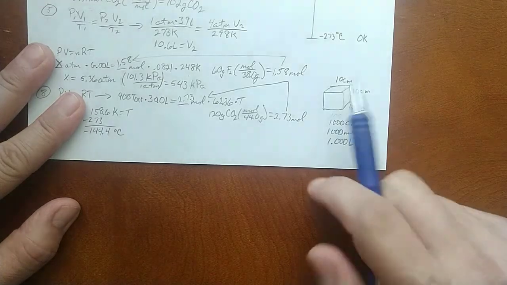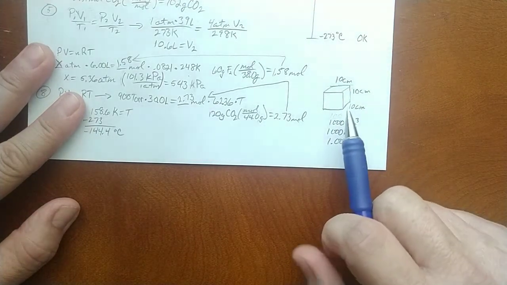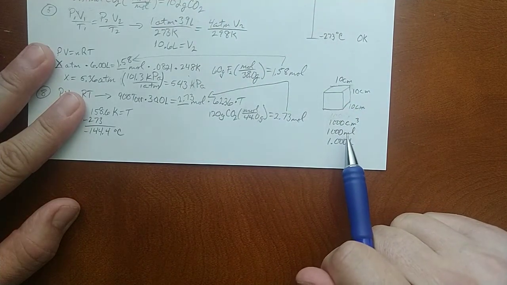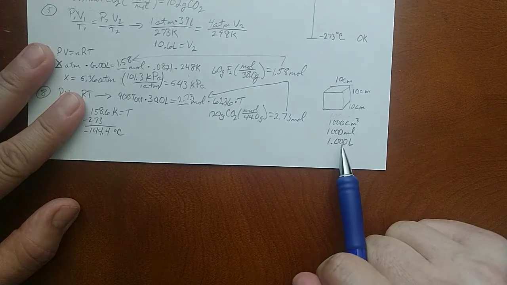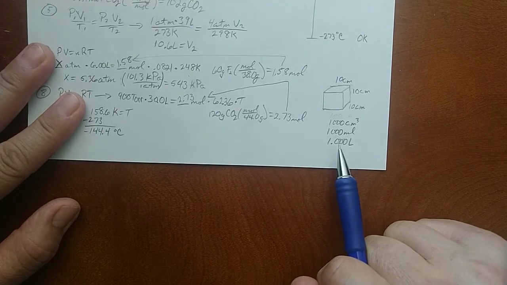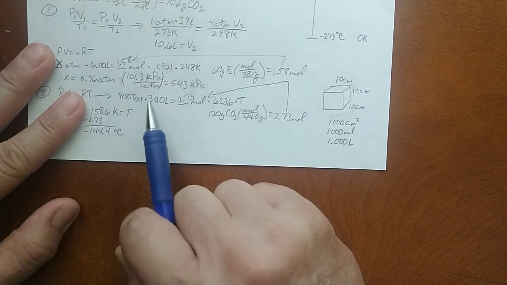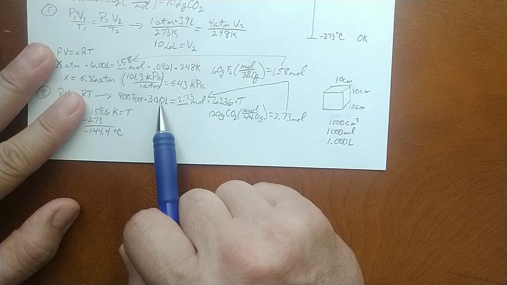So this is either 1 cubic decimeter, or it's 1,000 cubic centimeters, or it's 1,000 milliliters, or it's 1 liter, because 1,000 milliliters is literally 1 liter. So when they tell us we have 30 cubic decimeters, we have 30 liters.